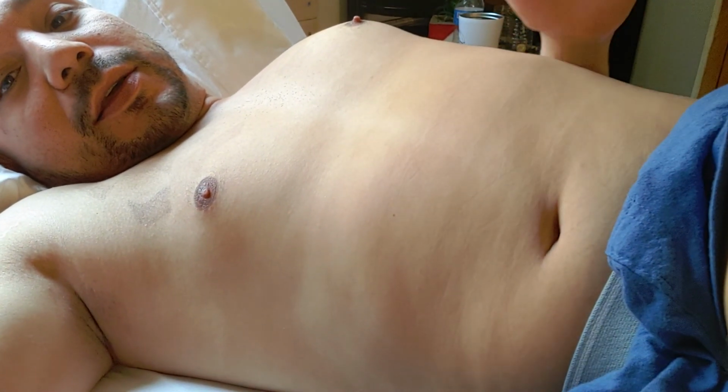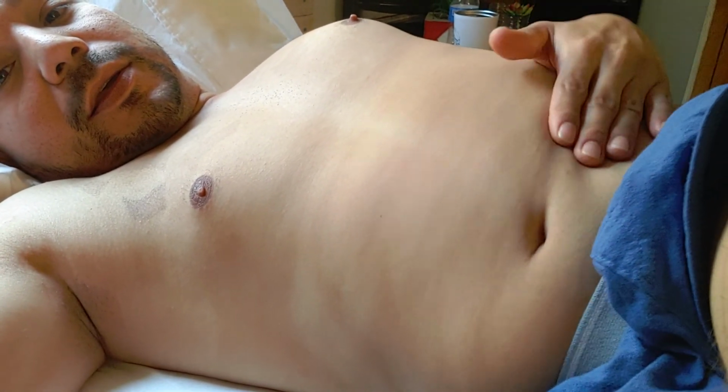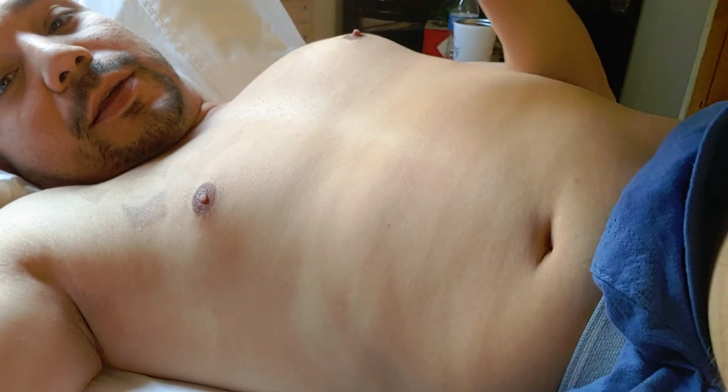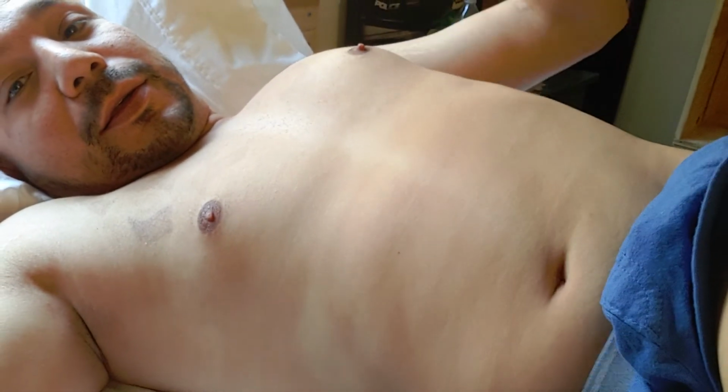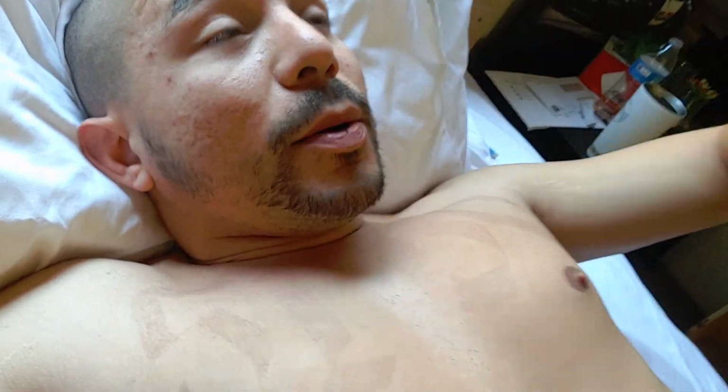They say if it jiggles, it's fat. So I came up with this idea, and it's basically a projector.